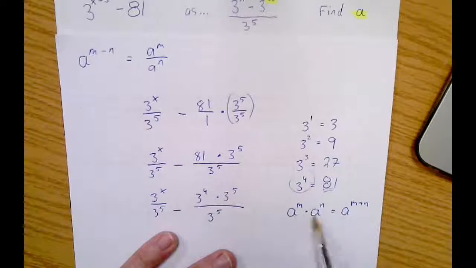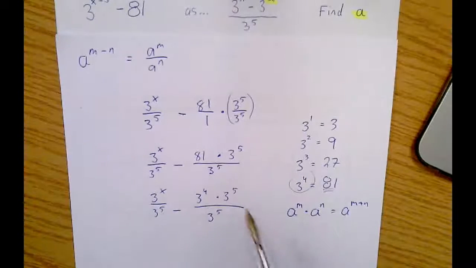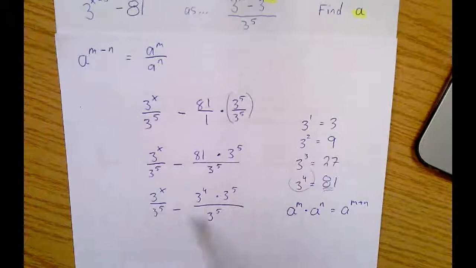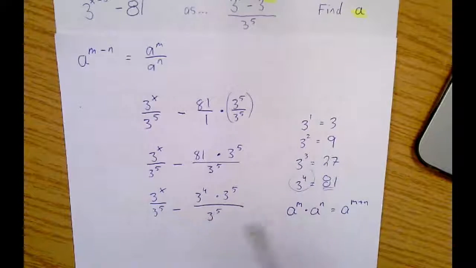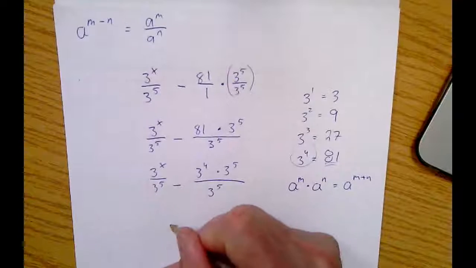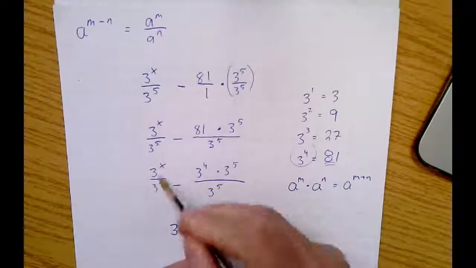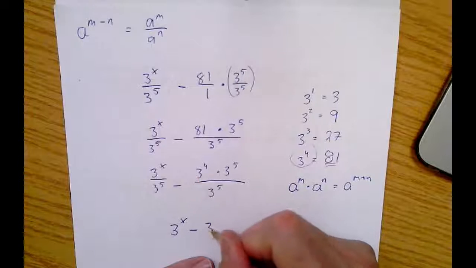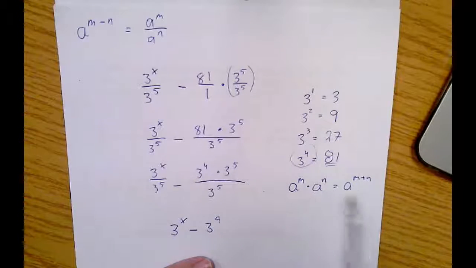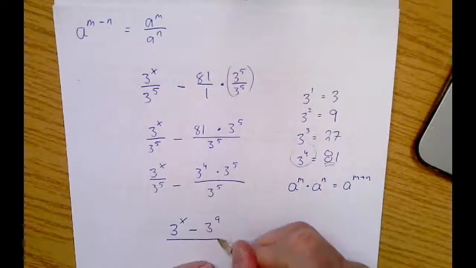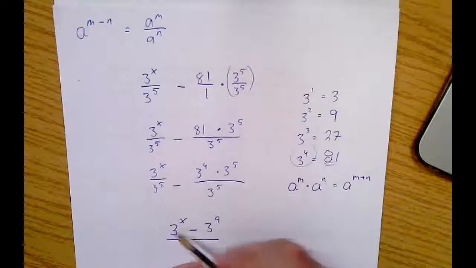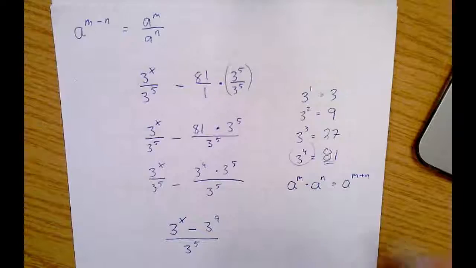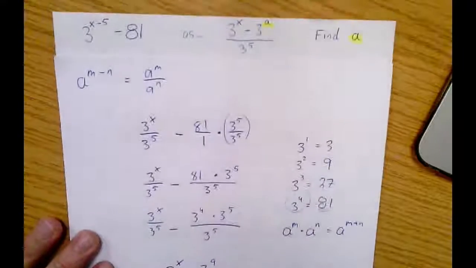So really all we got to do is add 4 and 5. And we have a common denominator, so this could look like this: 3 raised to the x minus 3 raised to the 9th power, because of this idea right here. And all that is over the common denominator, so we can just unite it on top and leave it like that, and voila! If you go back and see if we can fit it all in, we can't.